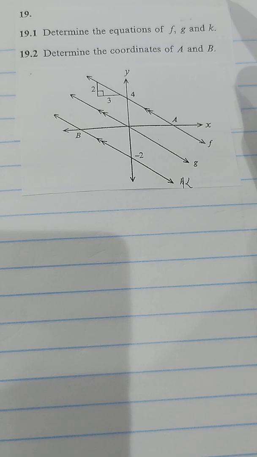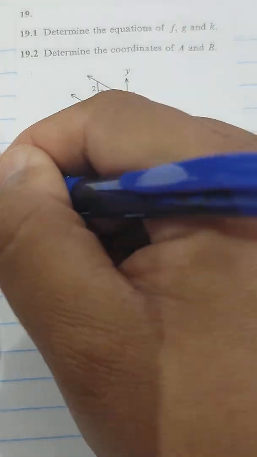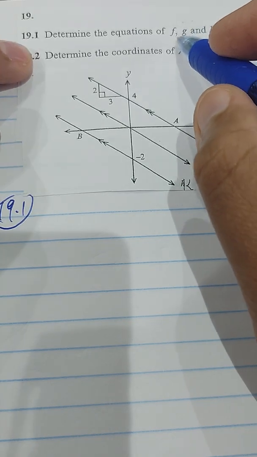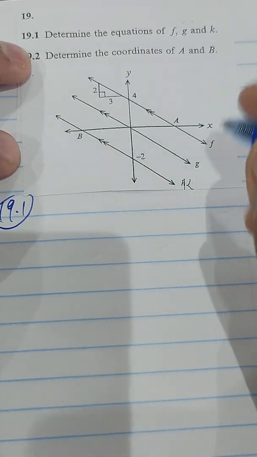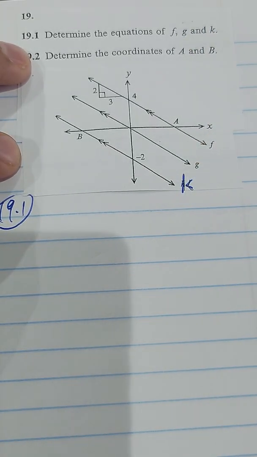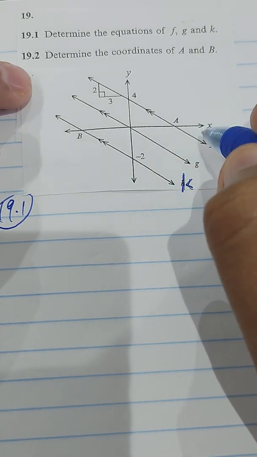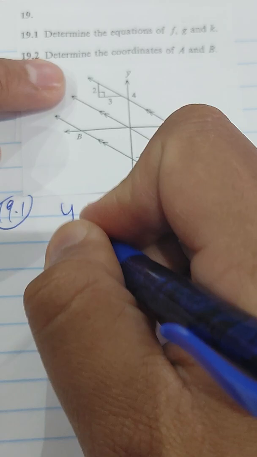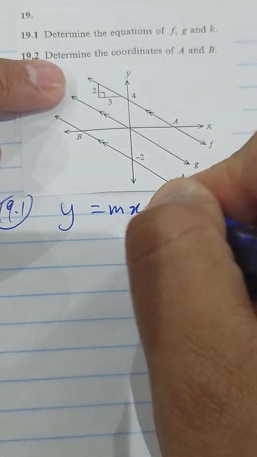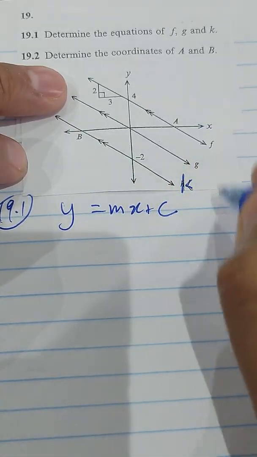Now we're looking at question 19. In question 19.1, the question says determine the equation of f, g, and k. Okay, f, g, and k. Alright, so if we look at this here, firstly we know it will be in the form of y is equal to mx plus c. This is now for the graph of f.